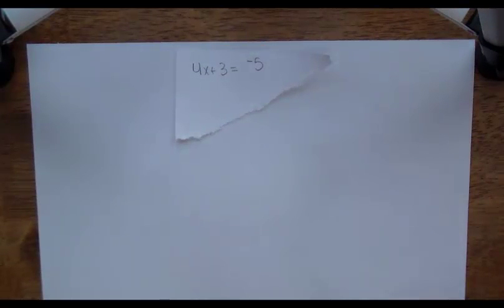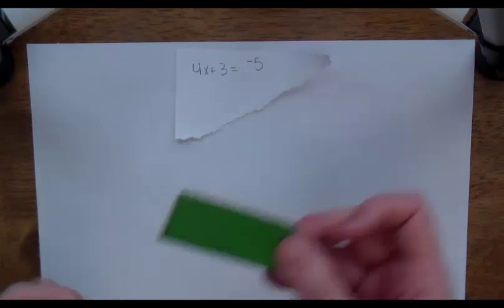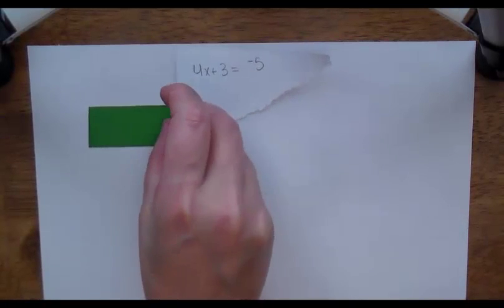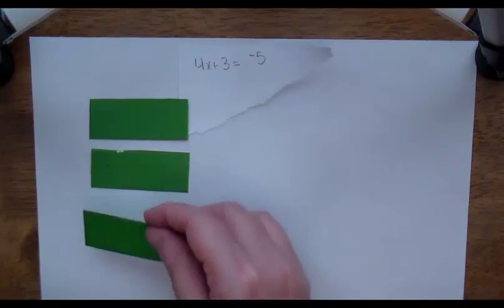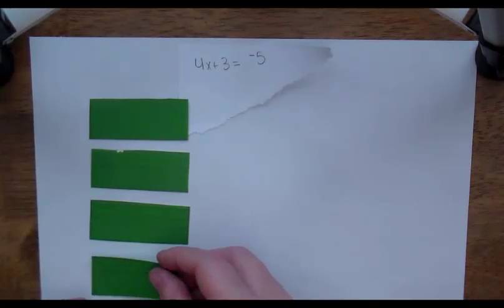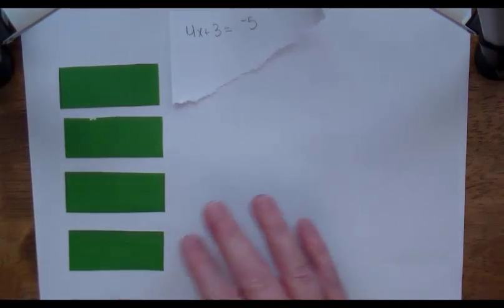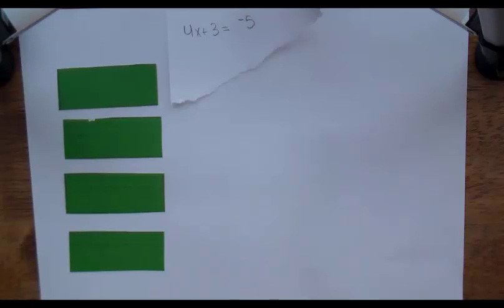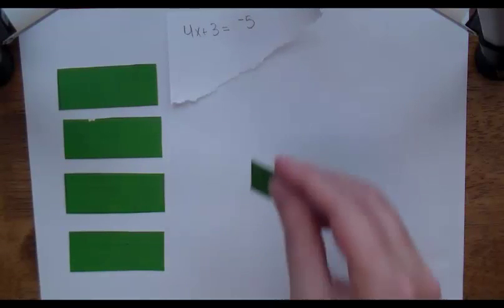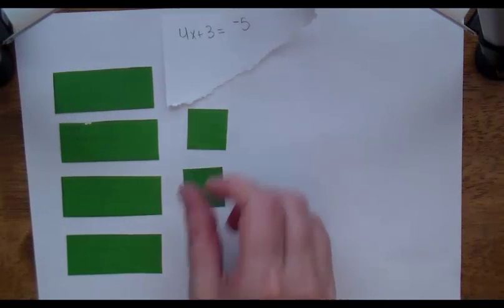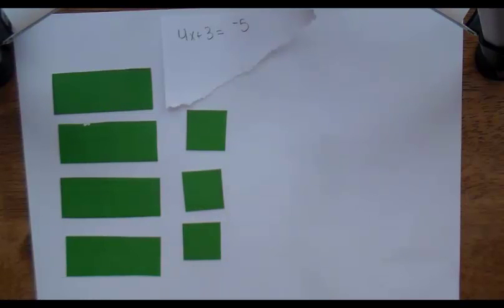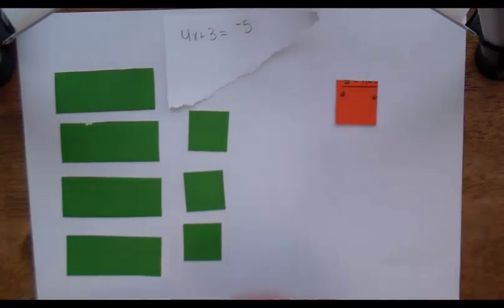And you'll recall from our last lesson that a green rectangle equals 1x. So I have 4 of them. So I'm going to lay down my 4 x's. And I want to have plus 3, so I need 3 green tiles. So there's 4x plus 3. And what that equals is negative 5, so I need 5 orange tiles.